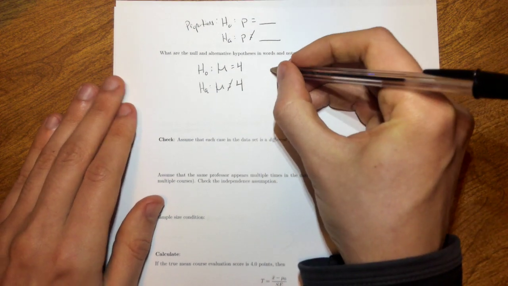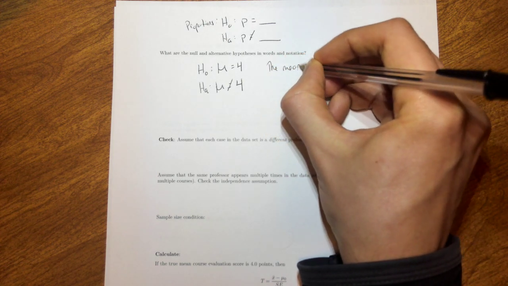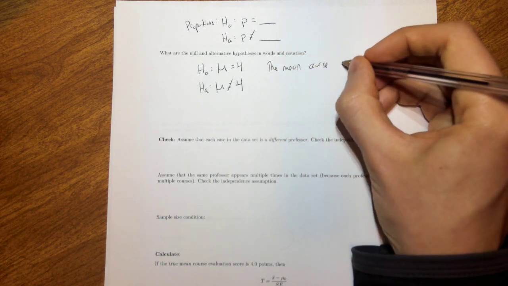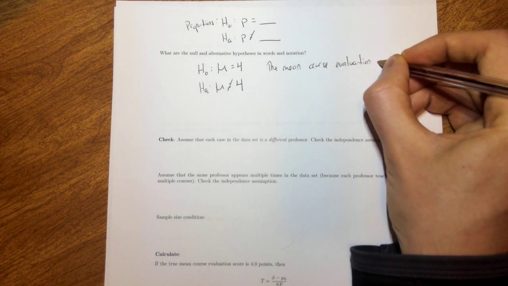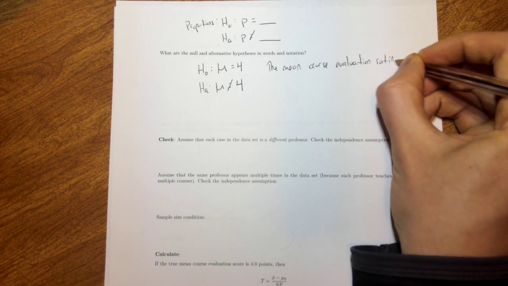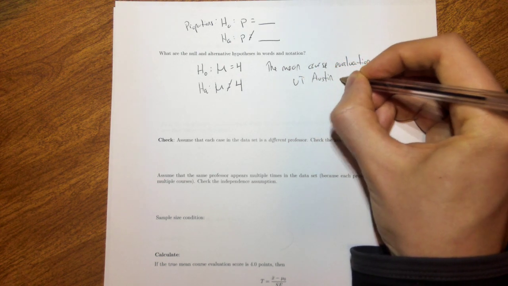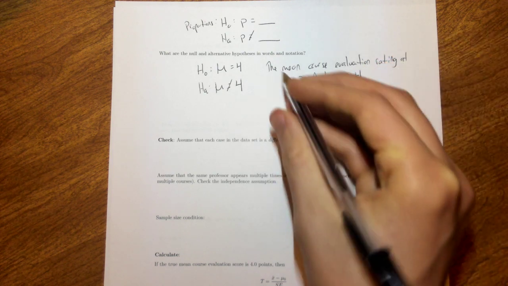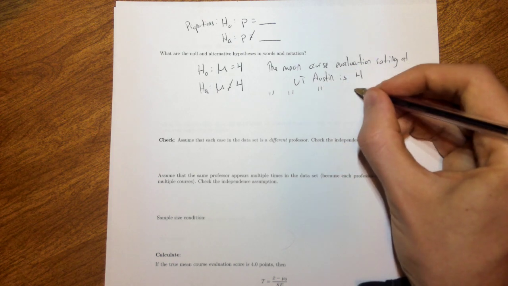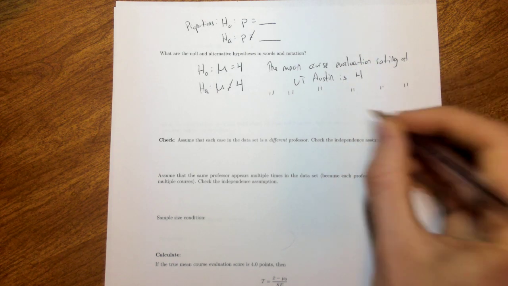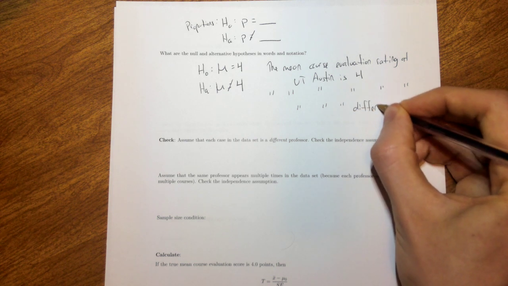In words, we might just say something like, well, the null would be the mean course evaluation rating at this school is 4, while the alternative, and I'm going to use these quotes just like we used in class, is that the mean is different than 4.